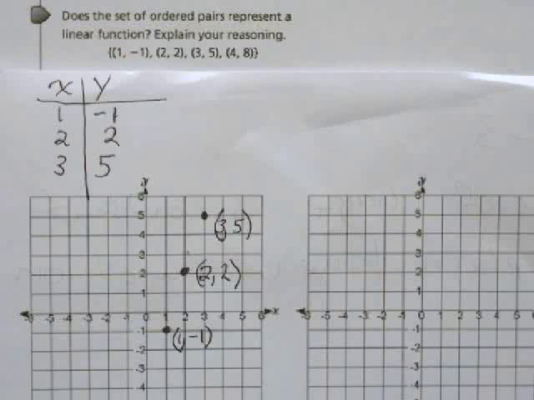Here we have a pretty typical linear function, identifying a linear function type of problem. As it says, does the set of ordered pairs represent a linear function? Explain your reasoning. Okay, so I've got these 4 ordered pairs, and I'm only going to use 3 of them, and that's because only 3 of them will fit on my graph.